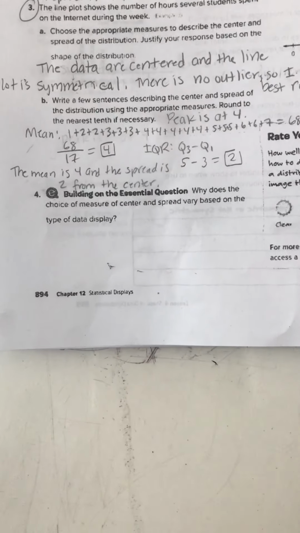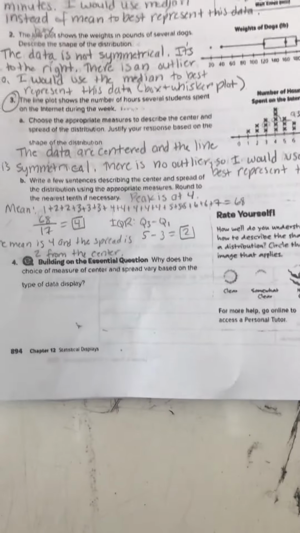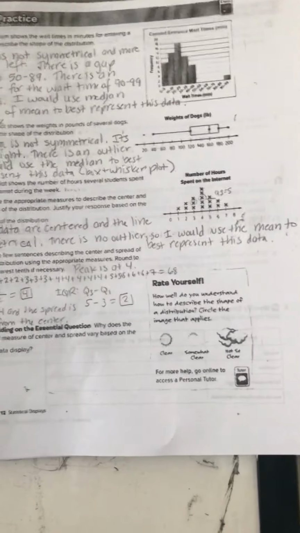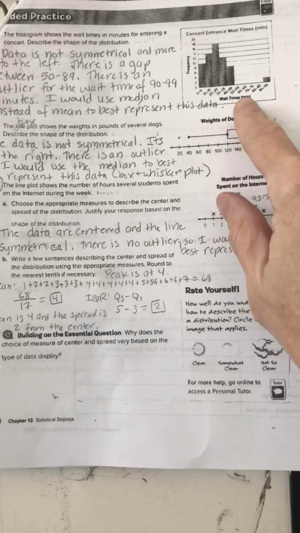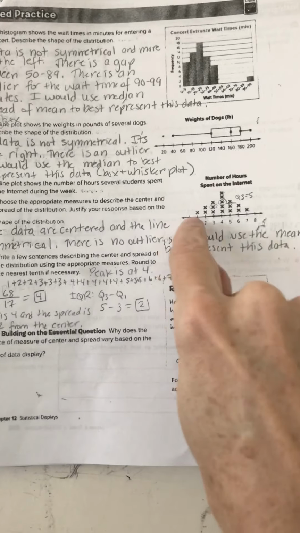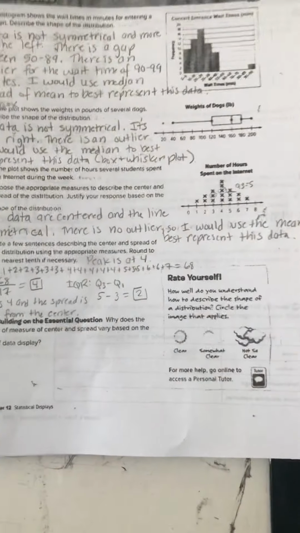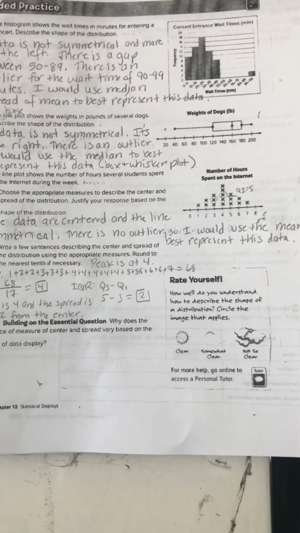And let's see. Yeah, that's good. So that's about it. Basically, if it's not symmetrical and there's an outlier, the median's the best way to go. And if it's symmetrical like this with no outlier, the mean is the best way to describe the distribution.